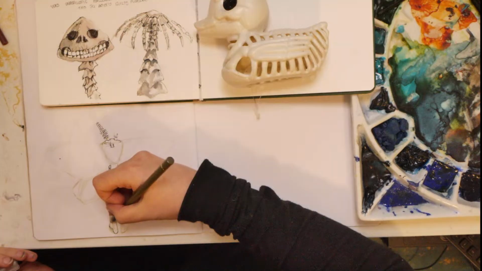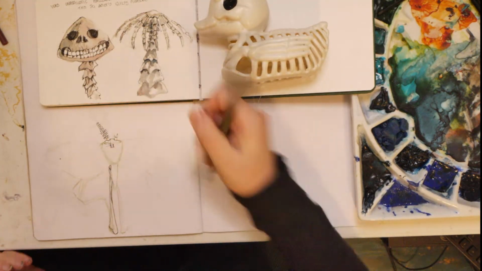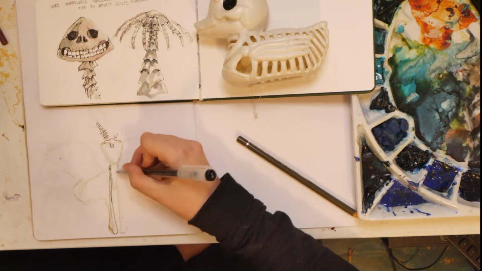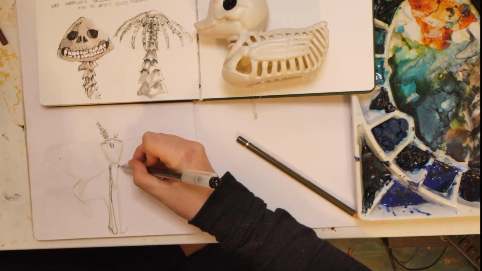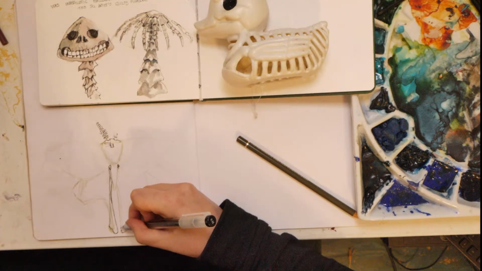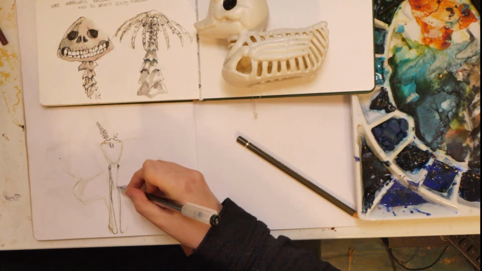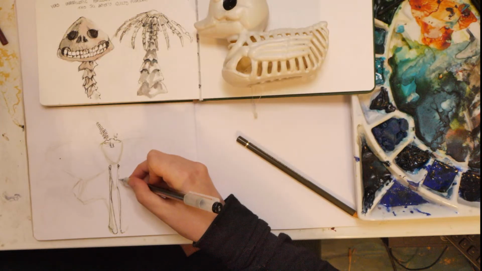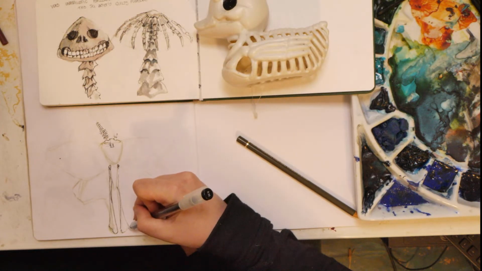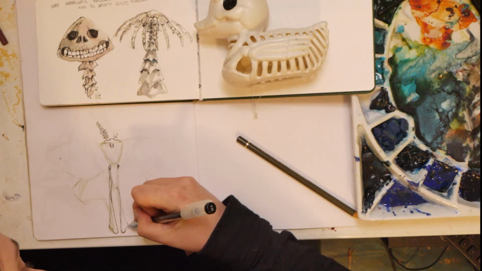Oh, I'm having such fun with this. Yeah, this is a great suggestion. Love it. Giving it a little articulation here, and then just a random bone that ends right at the tail here.